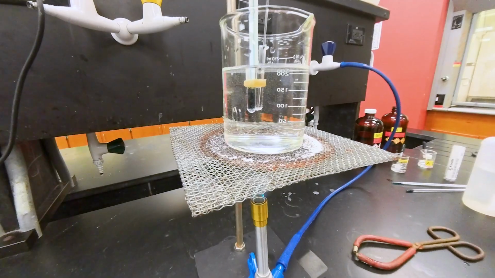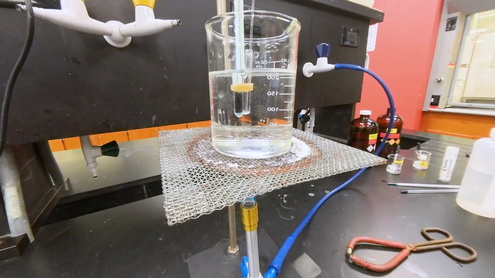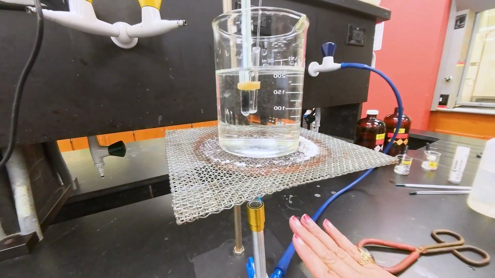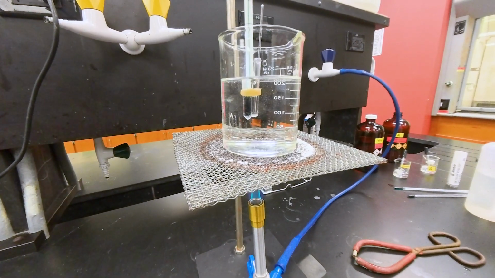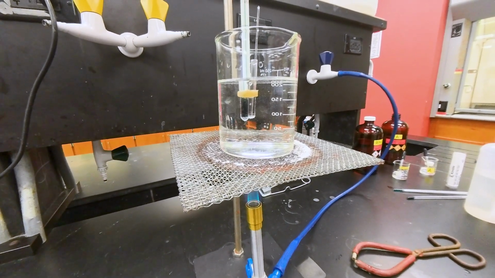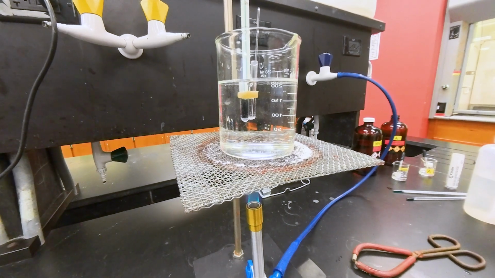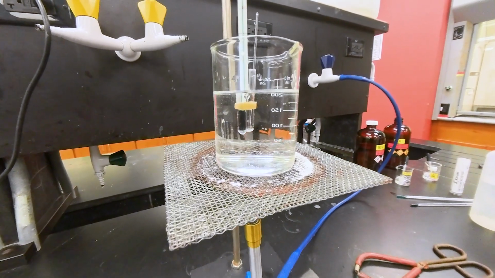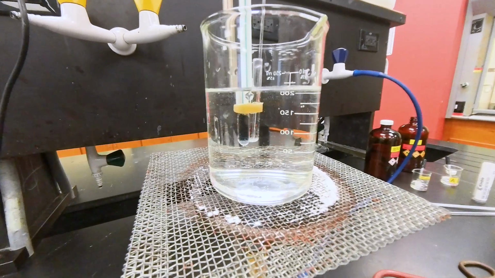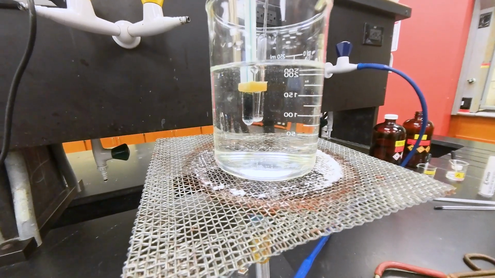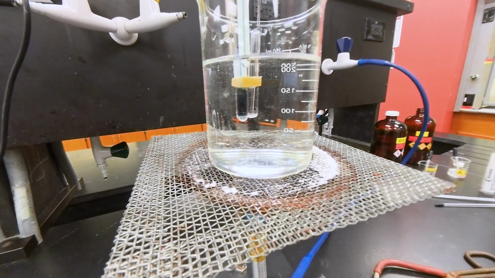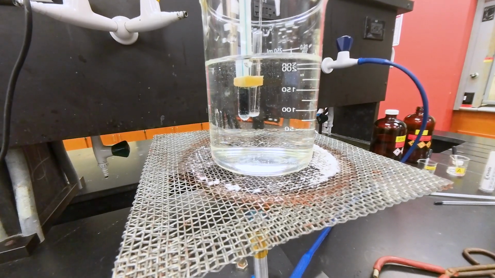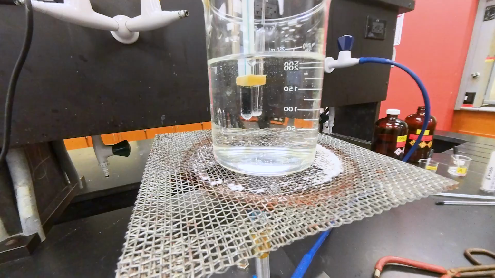We are waiting for that fast stream of bubbles. At that point, I will turn off the Bunsen burner and wait for the bubbles to stop coming out. We see the bubbles coming out now. That means it's close to the boiling point. When it comes out very fast, that's higher than the boiling point. Then we wait for it to cool down again to the boiling point.